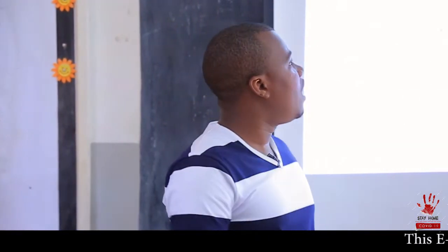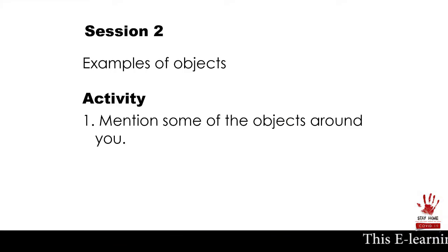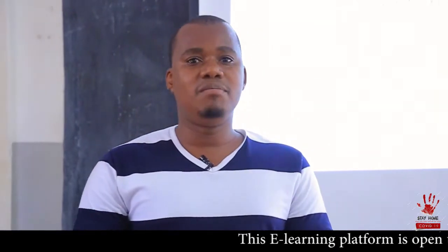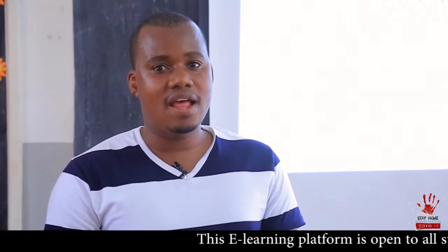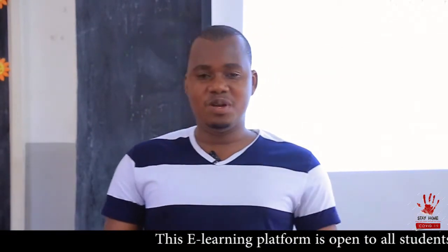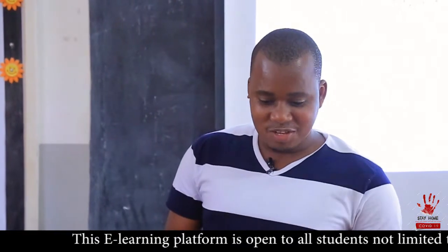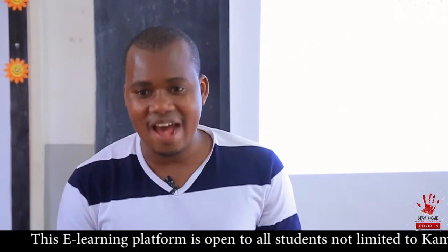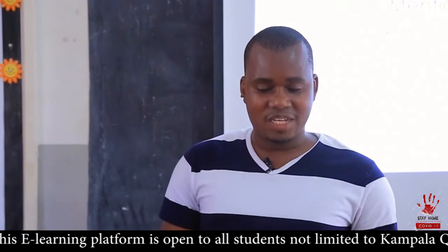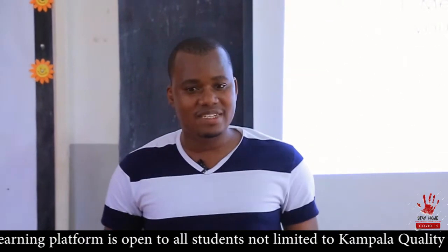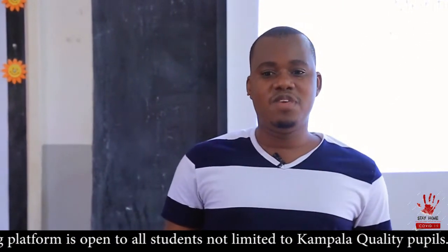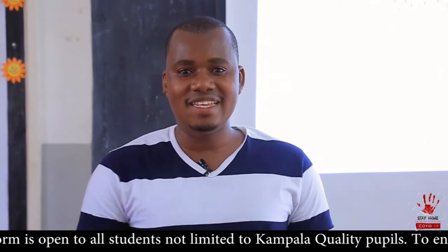We move on to our next session. Examples of objects. Now look around. We have said these are material things that can be seen and touched. Look around. What are those things that you see and touch? So those are objects. Anything around you that you can see and touch. Now, I want to give you 2 minutes and you list all the things that you can see and touch.